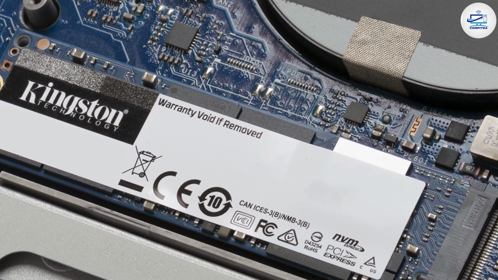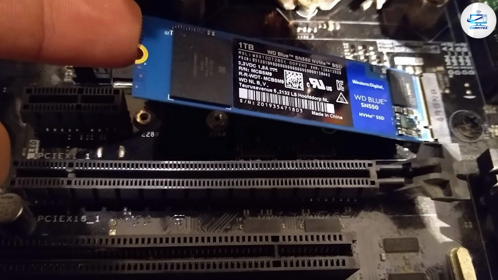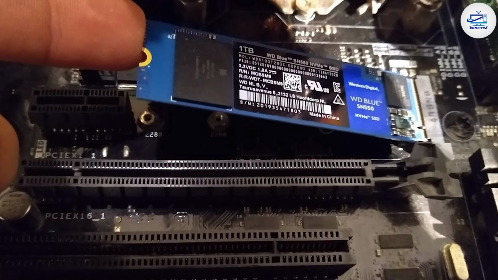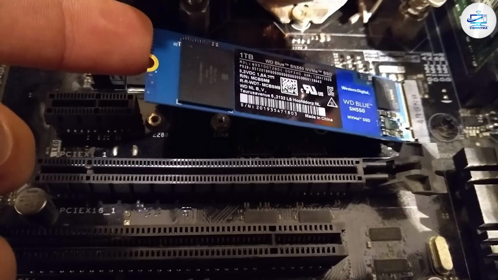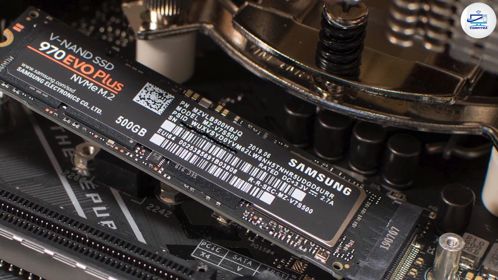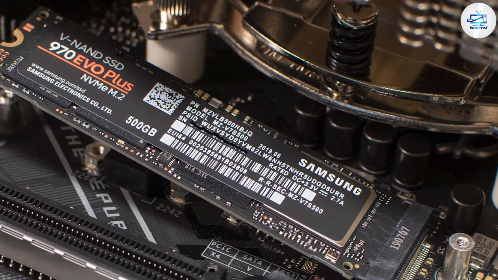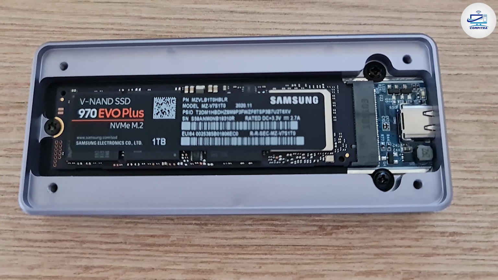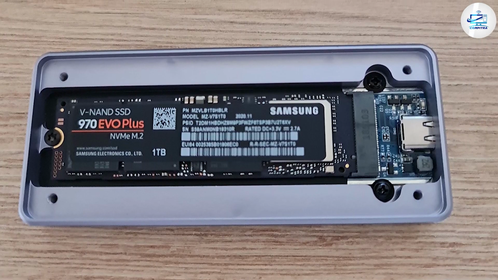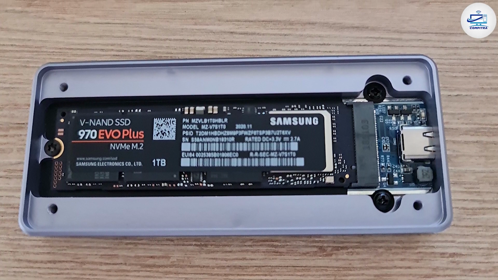M.2 interface can be divided into 2 types: B-key, socket 2, and M-key, socket 3. B-key interface can support SATA bus standard and PCIe 3.0 x2 bus standard, and it may support AHCI protocol or NVMe protocol. M-key interface only supports PCIe 3.0 x4 bus standard and NVMe protocol. The theoretical read-write speed can be up to 4 GB/s.